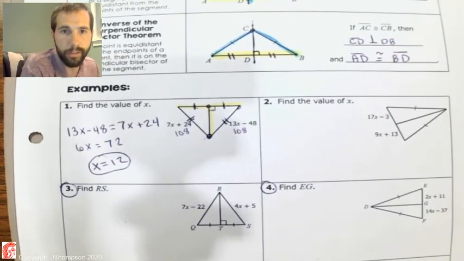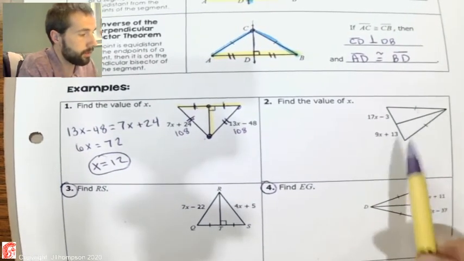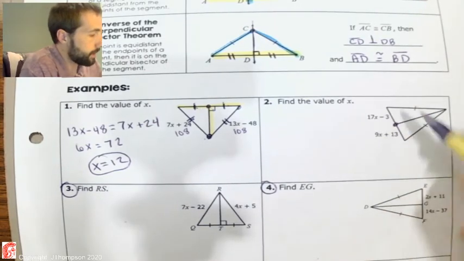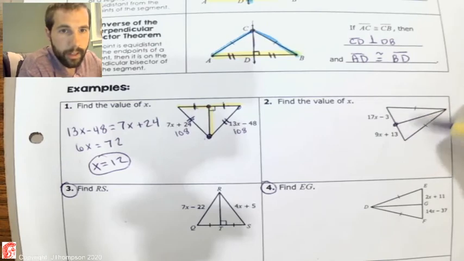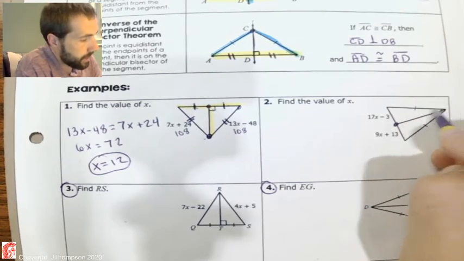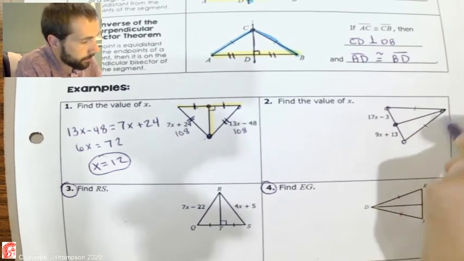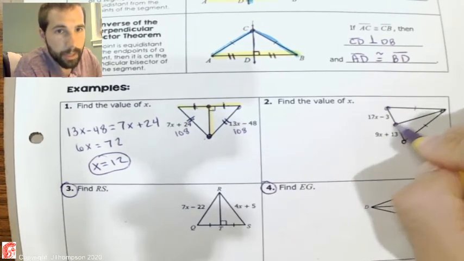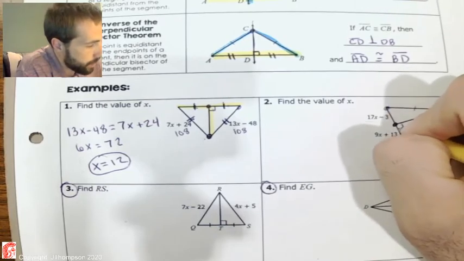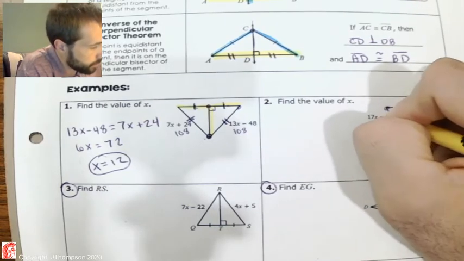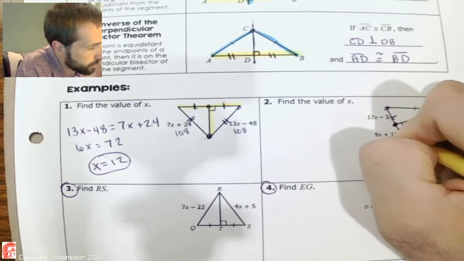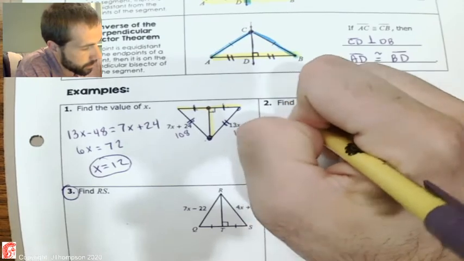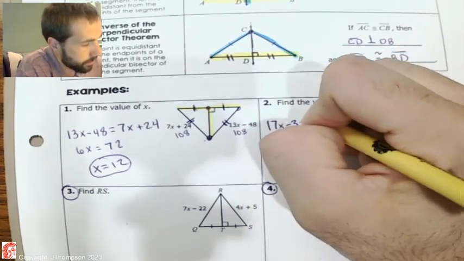Okay, number 2, find the value of x. So this one's the converse. So in this case, this point here is on this segment here. This point here is equidistant from the endpoints of the segment, meaning that this line here must be a perpendicular bisector. So we can put the right angle box, and we can also put the tick marks. And now we know that our equation is going to be 17x minus 3 equals 9x plus 13.